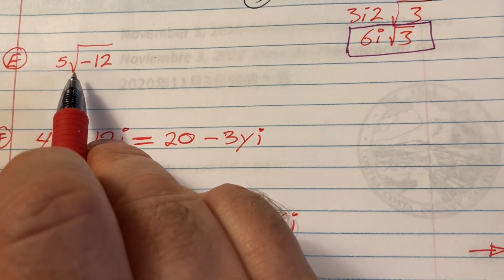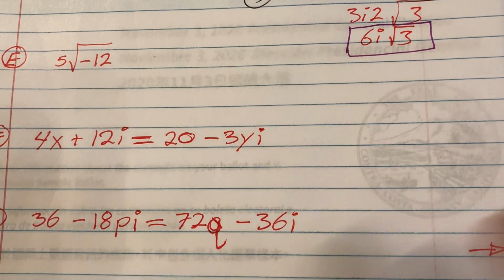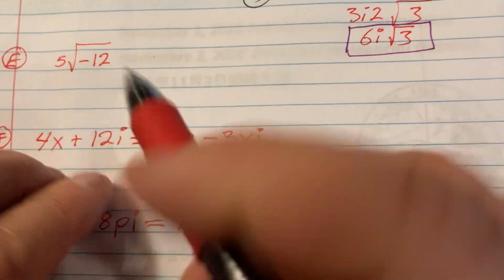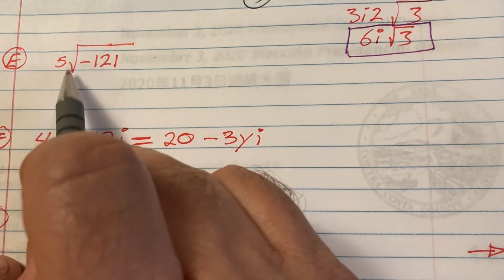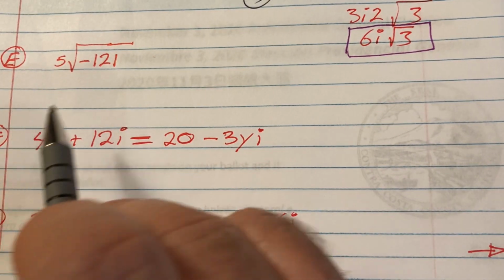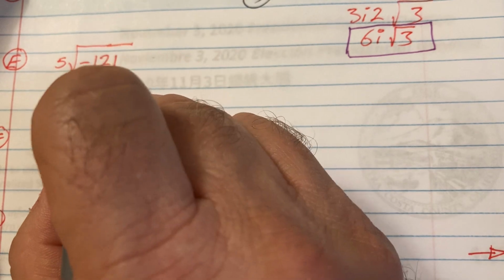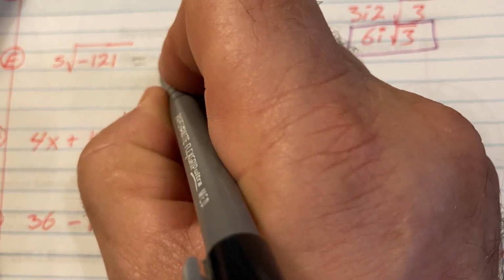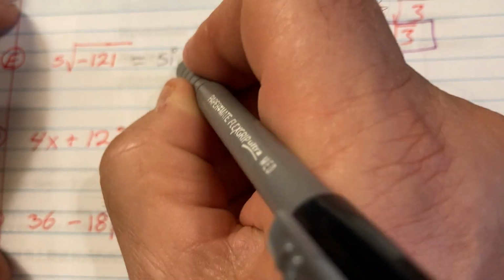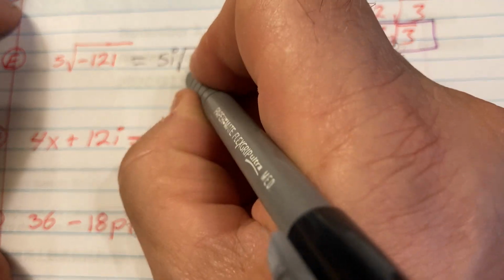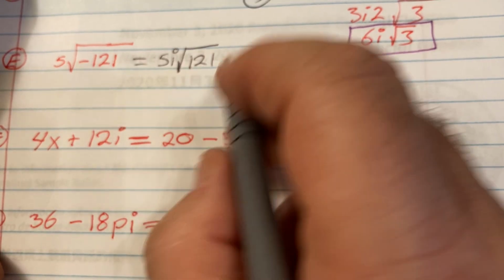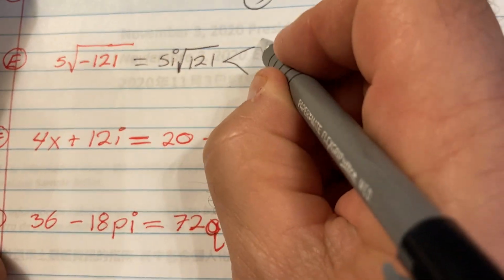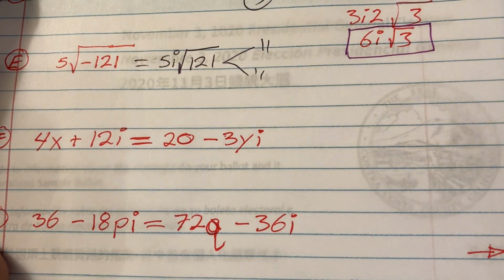What about this? Oh, that's very similar. Let's do this. We already got a negative 12 right there. Let's do that. There we go. 5 times the square root of negative 121. Okay. Let's take out that negative first. That negative comes outside. We have that i. The square root of 121. 121 is not prime. That can be factored. It's 11 times 11.